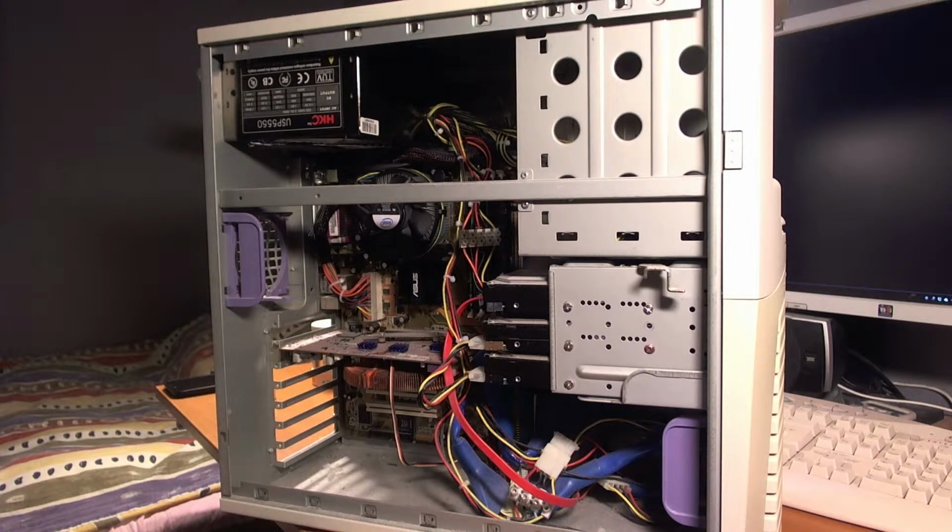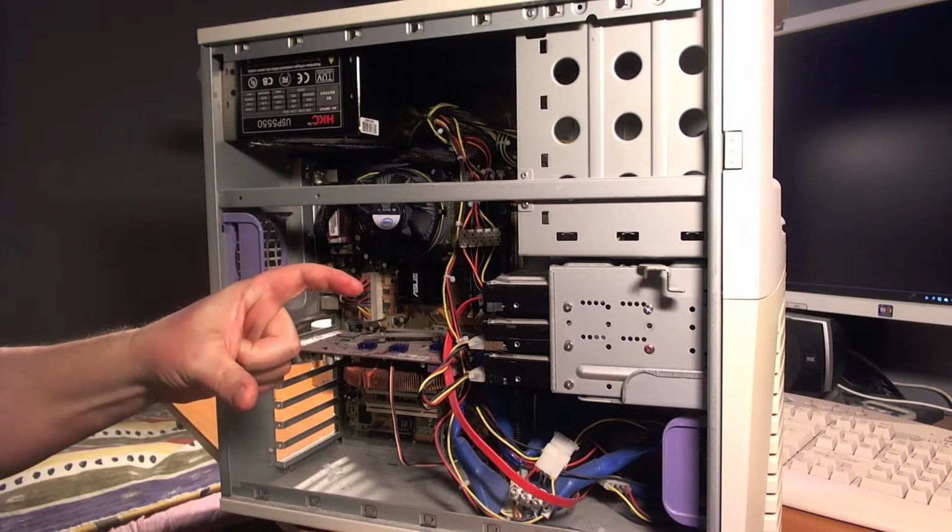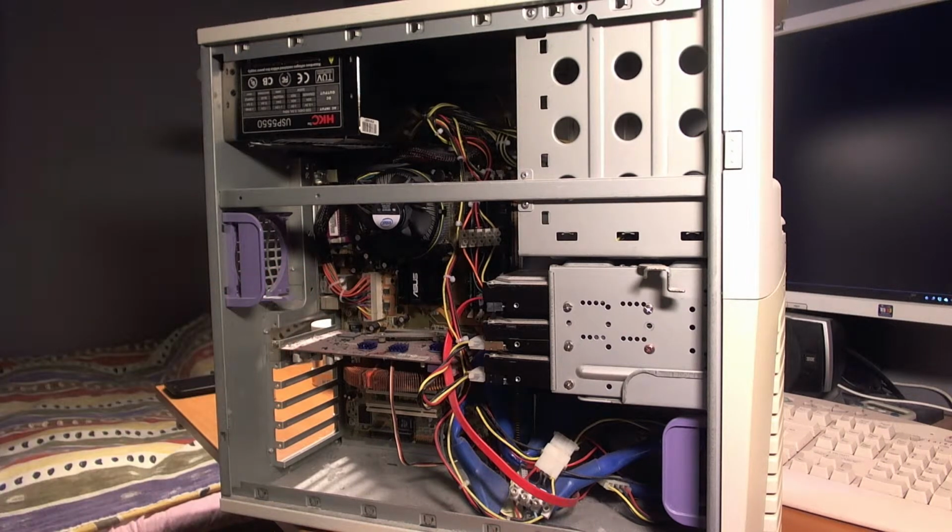There are different versions of the AGP port as well, like 4x and 8x, which has to do with the speed. And I think there's an AGP Pro port as well, which is a little bit wider and can handle a little bit more power.